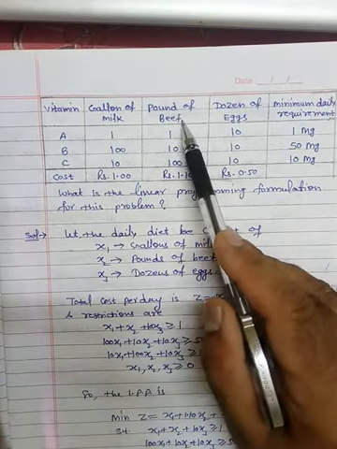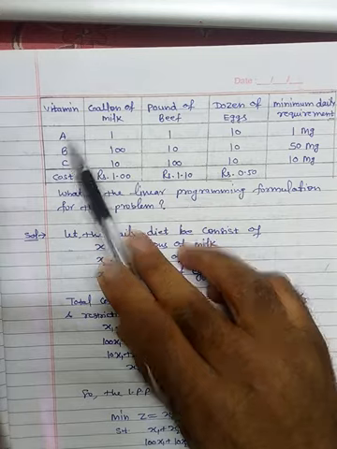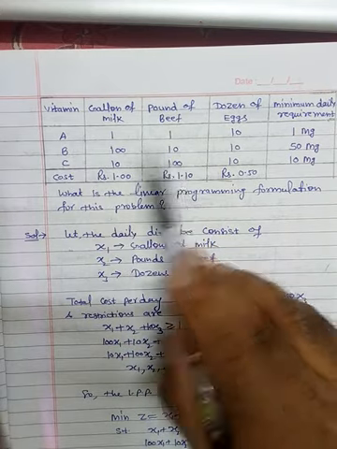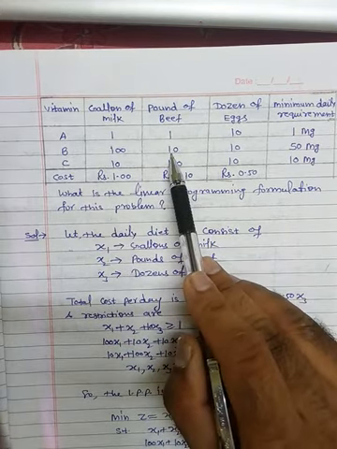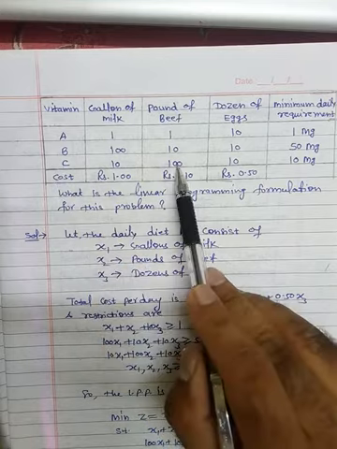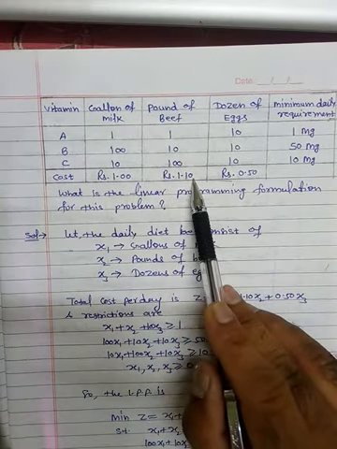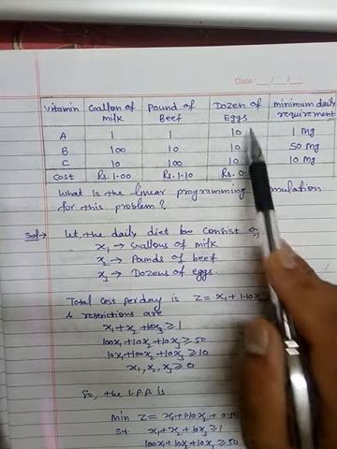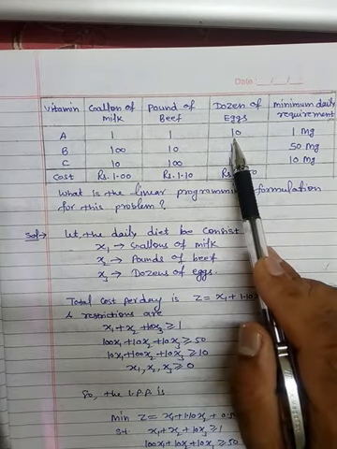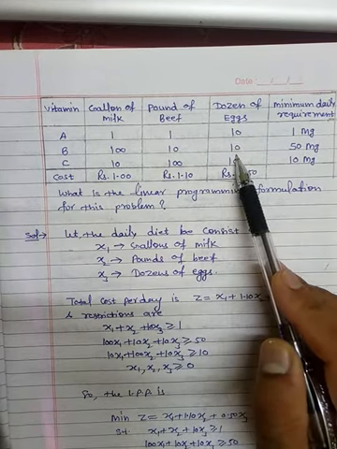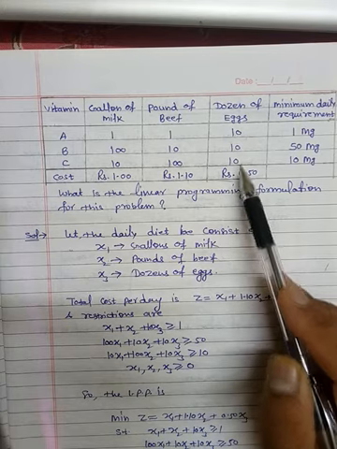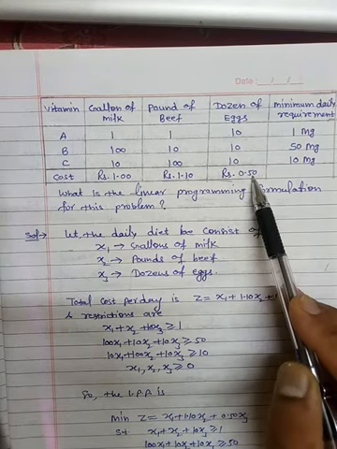Similarly, a pound of beef contains 1 unit of vitamin A, 10 units of vitamin B, and 100 units of vitamin C, and the cost is rupees 1.10. Similarly, a dozen eggs has 10 units of vitamin A, 10 units of vitamin B, and 10 units of vitamin C, and the cost is rupees 0.50.